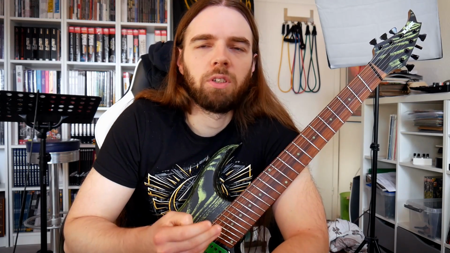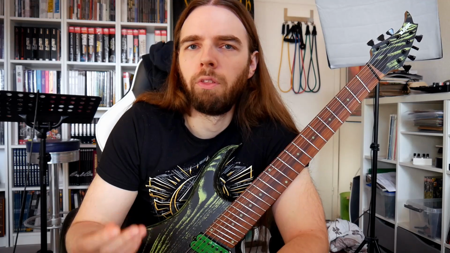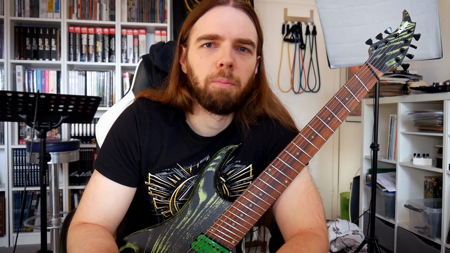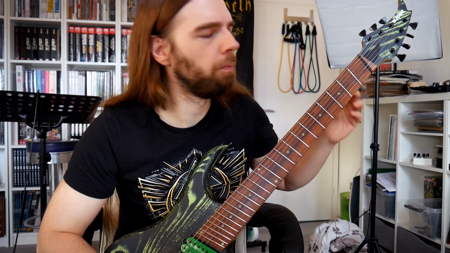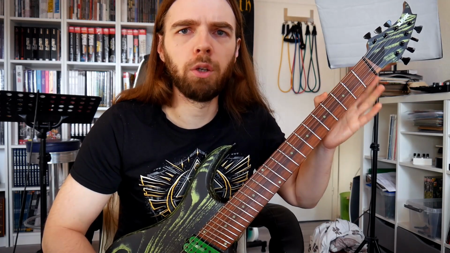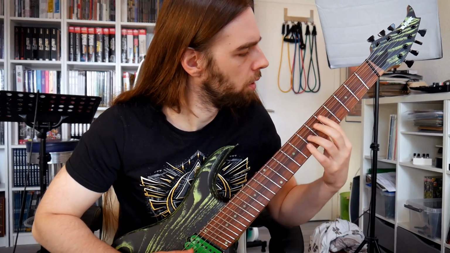Now you might ask yourself, well, how can I say what scale I play? It could be the Aeolian or the Phrygian. The note that you're playing most often, so the root note, this is basically your scale. So if you play E Phrygian, you would heavily focus on the E string with your riffs, basically like this, just a quick riff.